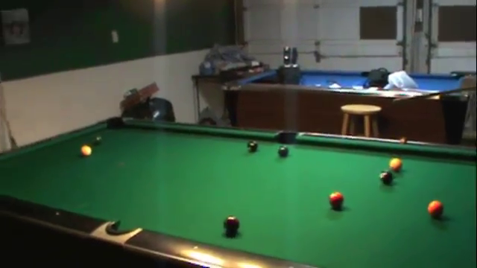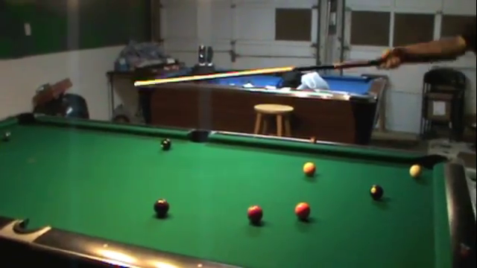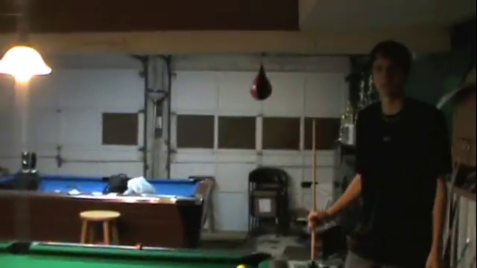These balls spread much more rapidly. As you can see, there's no cluster whatsoever on the table. That's how you break 9-ball.